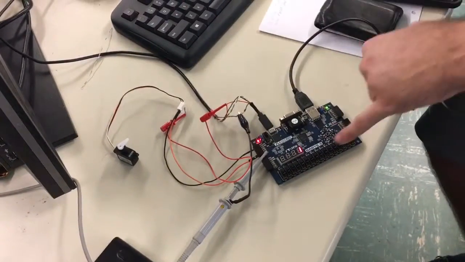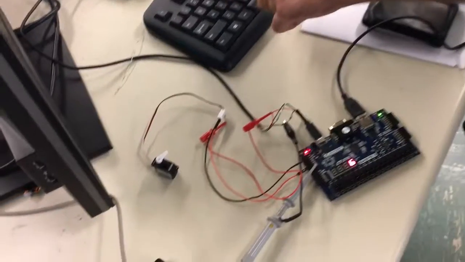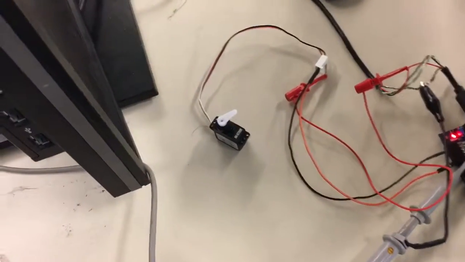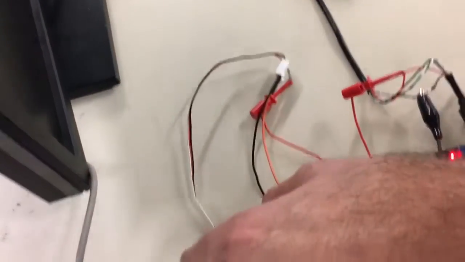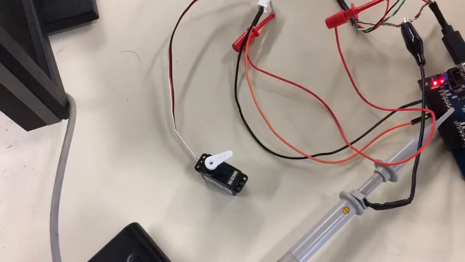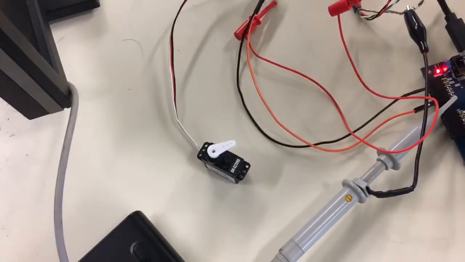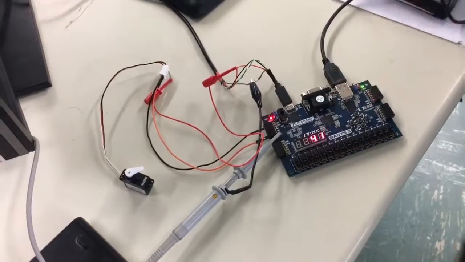So right now we're at 1 degree and we can count up, and you can see that the servo is ever so slightly changing. Yeah, I can move that out there so you get a better downward angle on it. It's actually jumping a little bit because the motor's spinning. Yeah, we can see it move. Anyways, so that's that, and you can see it counting up on the 7-segment display.